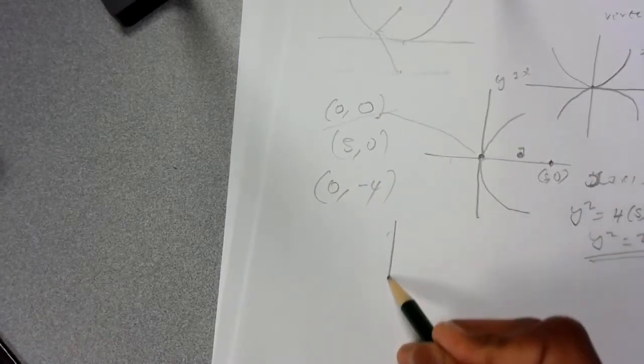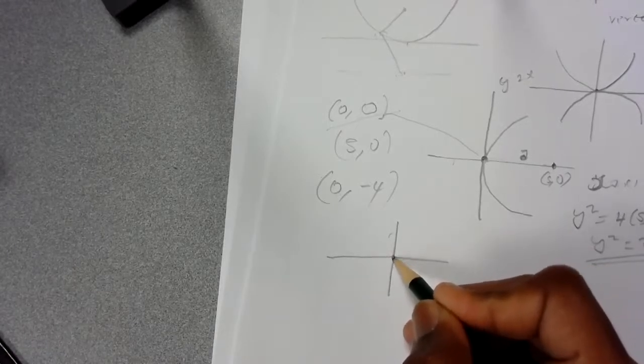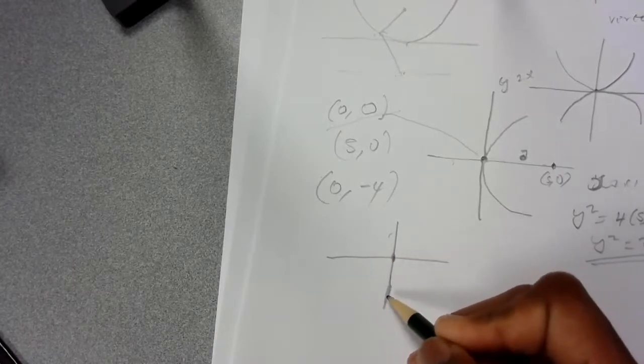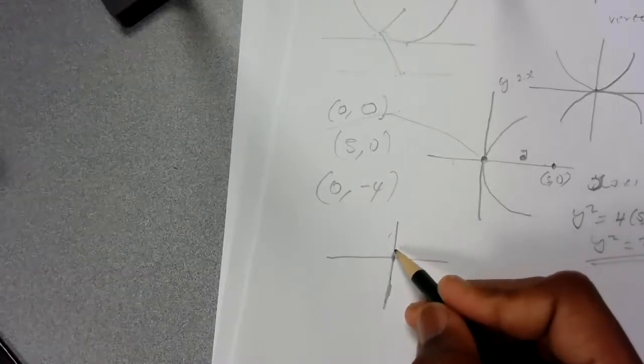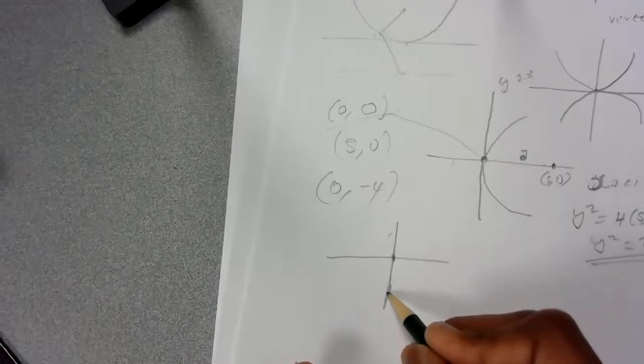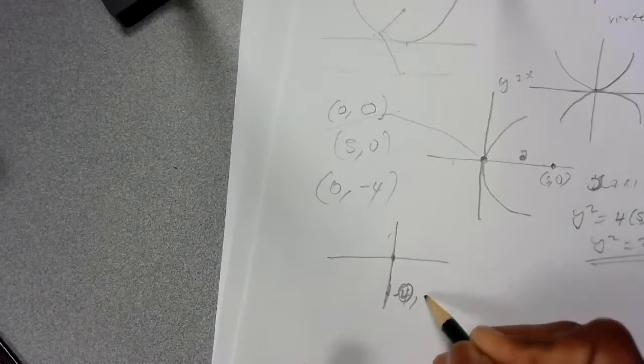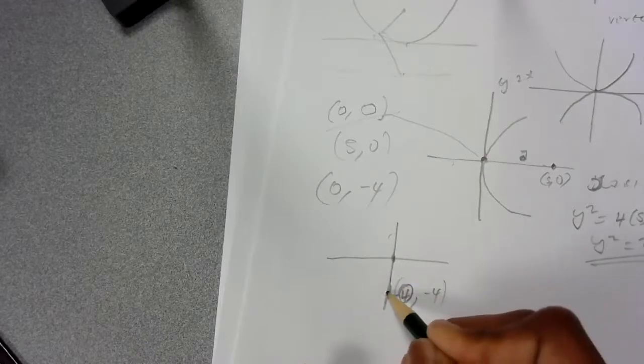So I'll just come and draw this thing. So this is my directrix, 0 and 0. So the focus is going to be 0 on the x and -4 on the y. That's going to be right here. That is this point here.